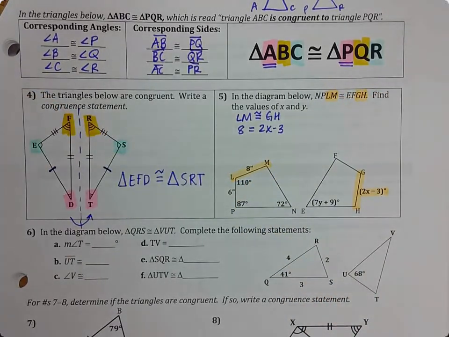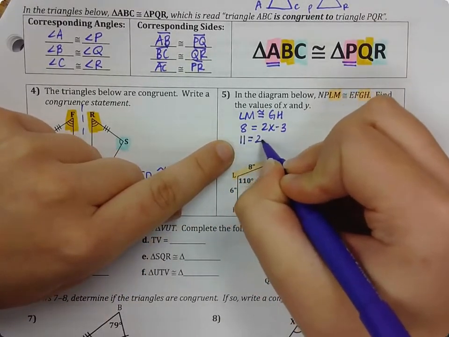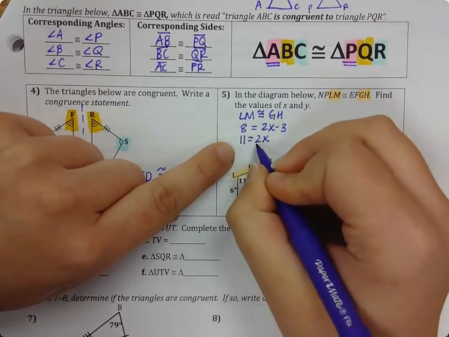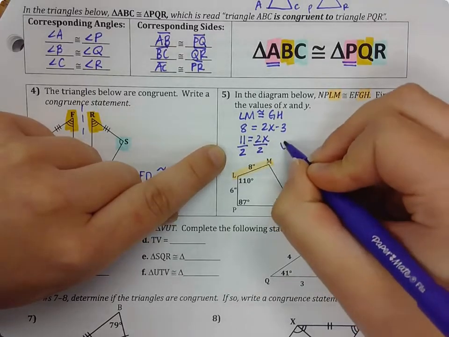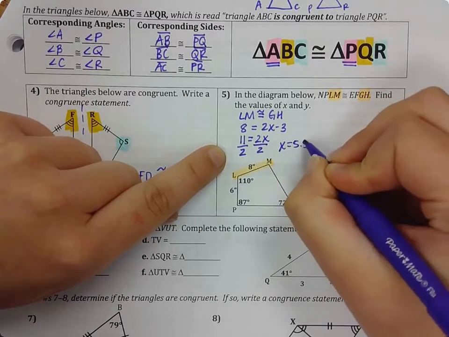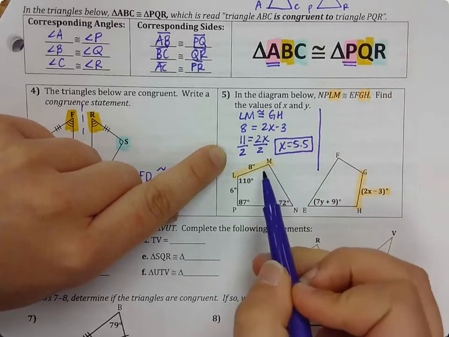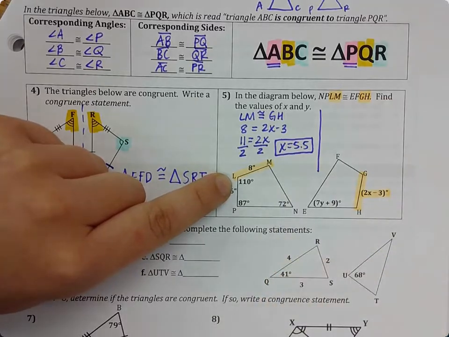And now we have an equation that we can solve. If I add 3 to both sides, 11 equals 2x. And then we can divide both sides by 2. X is going to equal 5.5. So our congruent statement helps us match up the corresponding sides and solve for our missing values.